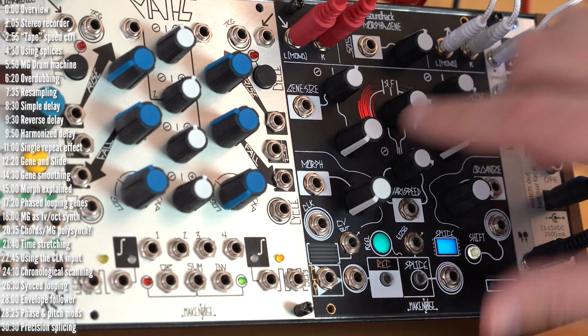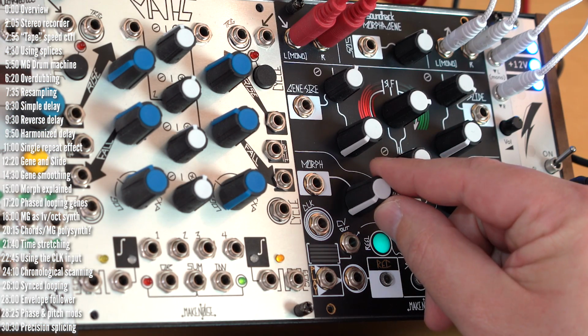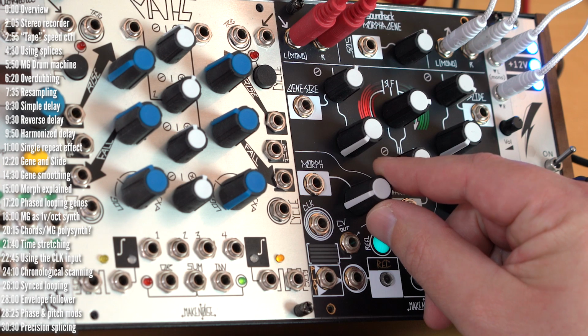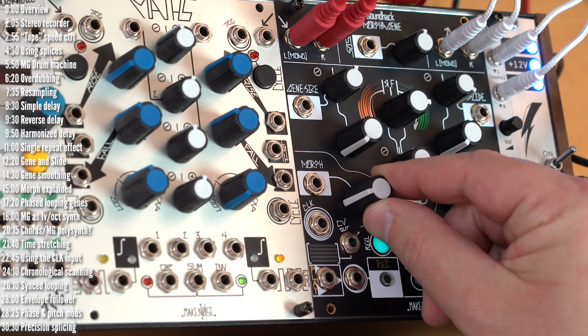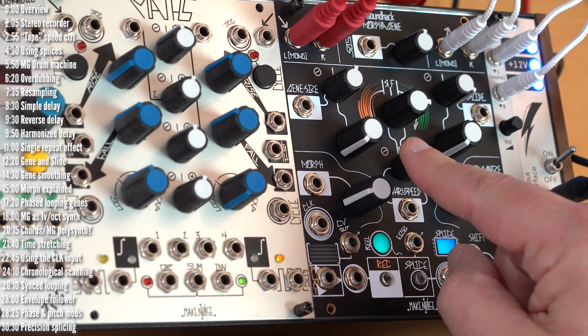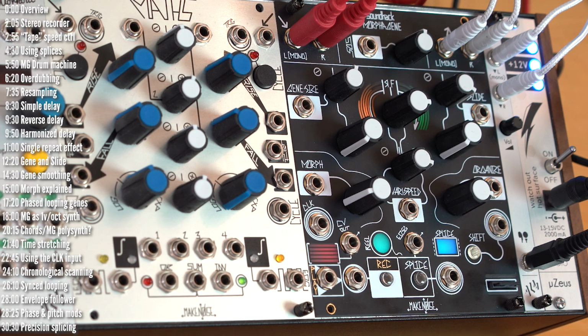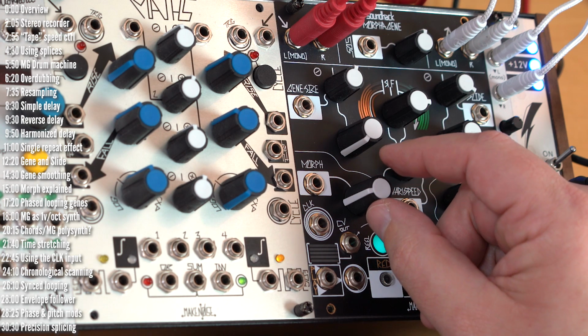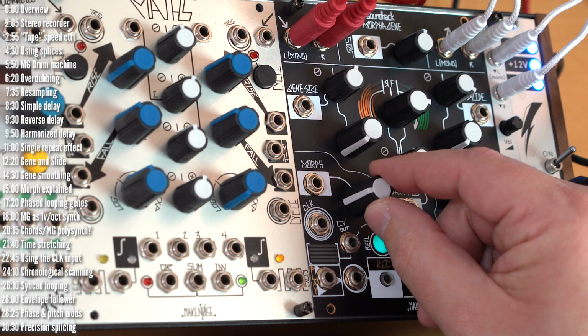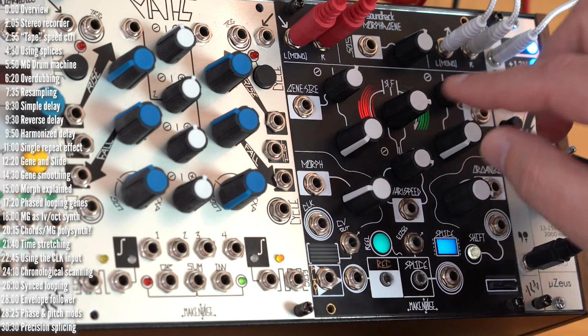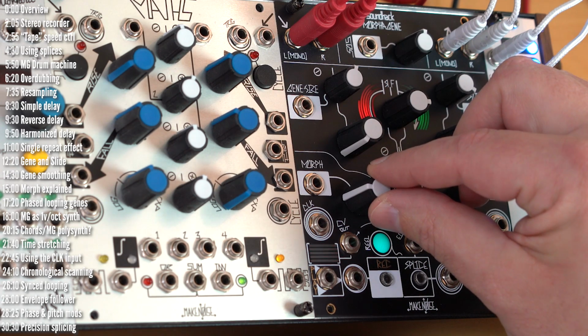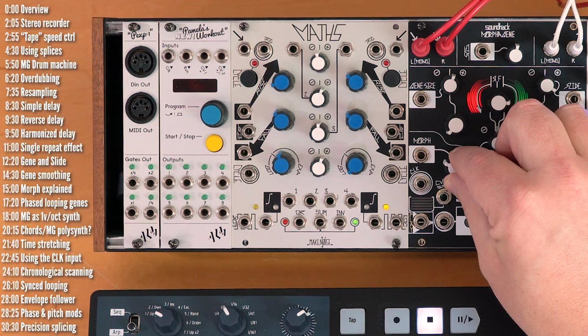Now, notice the color here. As I slowly turn this clockwise, the gap starts getting shorter until finally there is no gap. Now, as I keep turning this knob, notice the color change again. If we keep turning the knob clockwise, Morphagene will start playing the next gene before the first one ends.